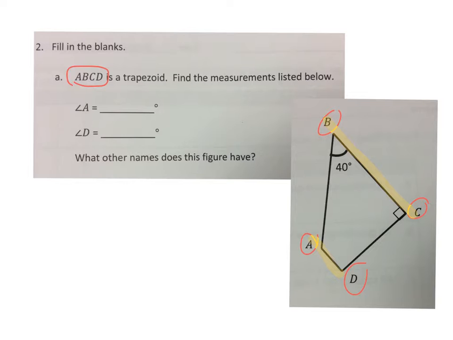It also gives us some information. It tells us that angle ABC, this one right here, is 40 degrees. And we know that angle BCD is what? 90 degrees. Okay. Now, it's missing some information too, and it wants us to find the measurements listed below. We know that angle A is this one right here. How do we know what the measurement of angle A is?